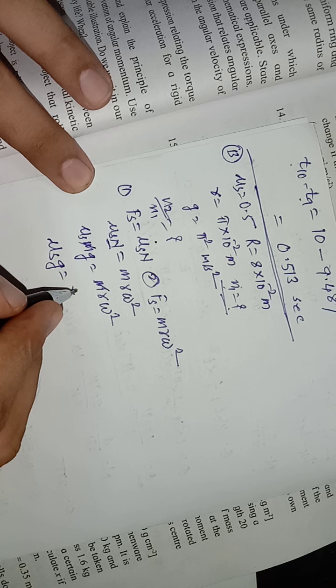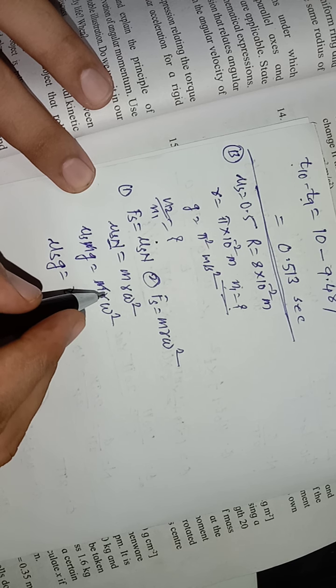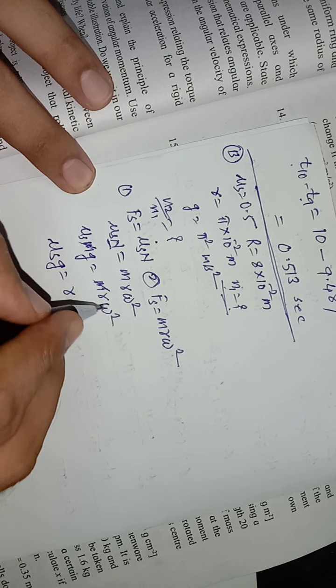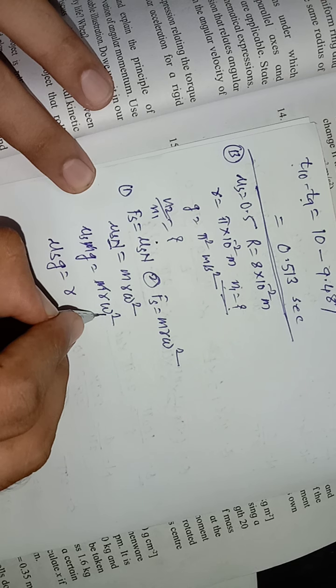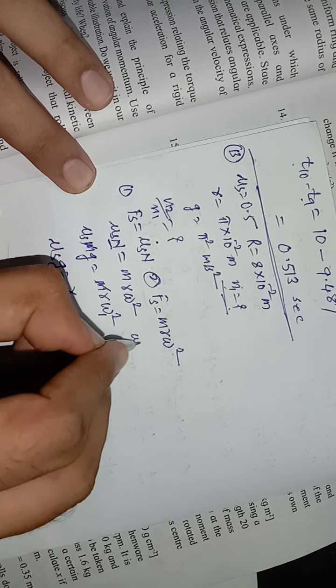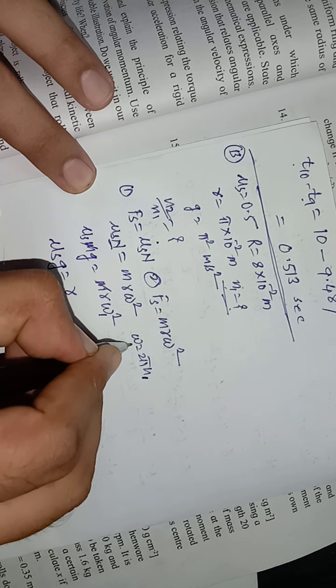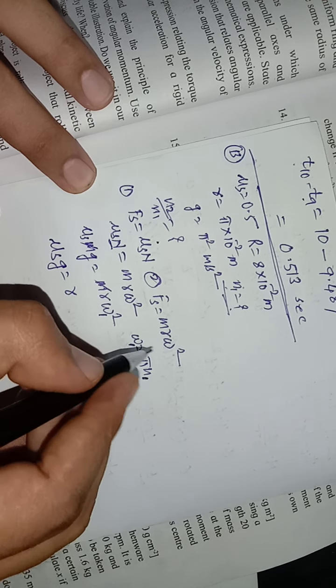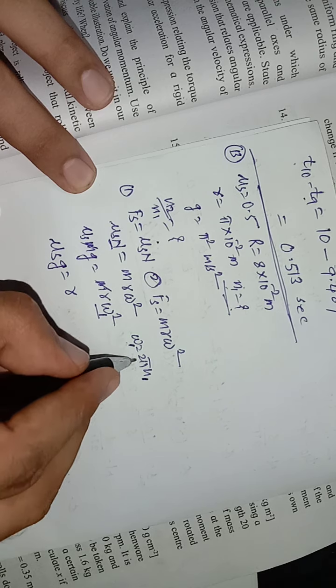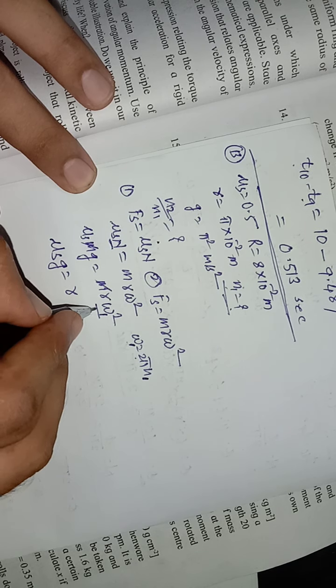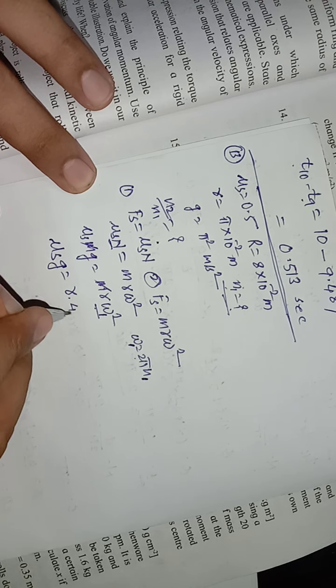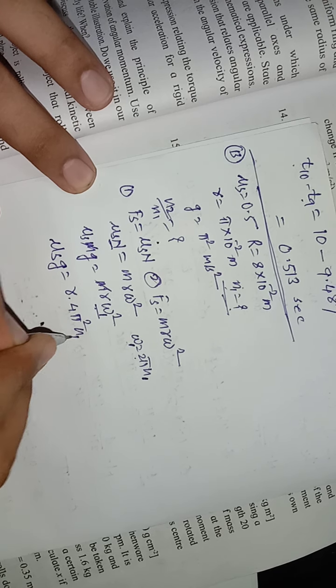So for frequency, n1 and n2 are considered, so first we write omega 1. Omega is equal to 2 pi n. So if we write n1, that means that is omega 1. So we can write omega 1 square is equal to 4 pi square n1 square.